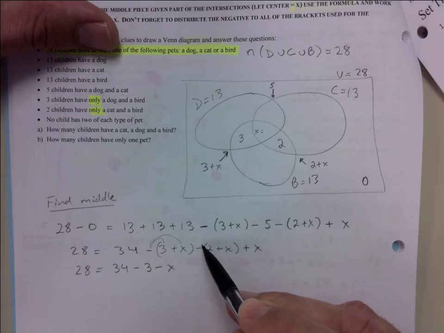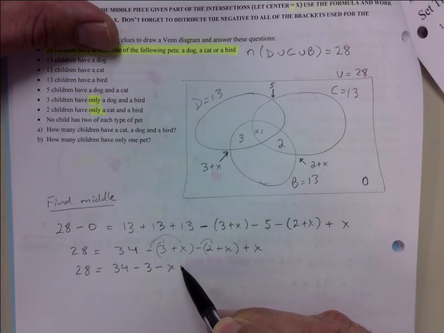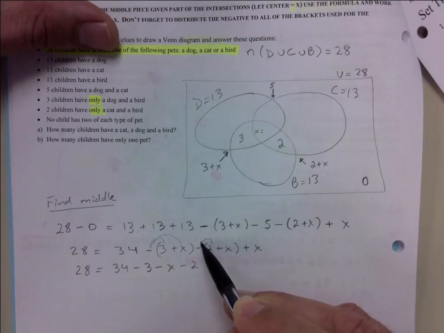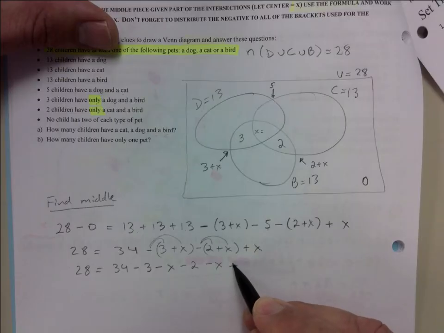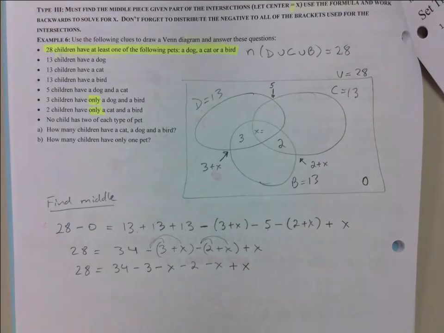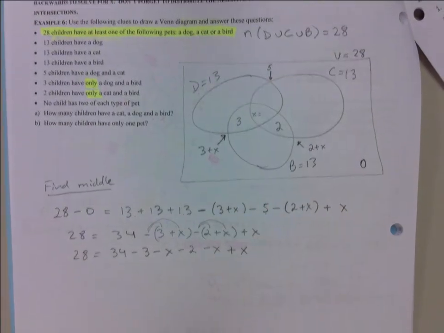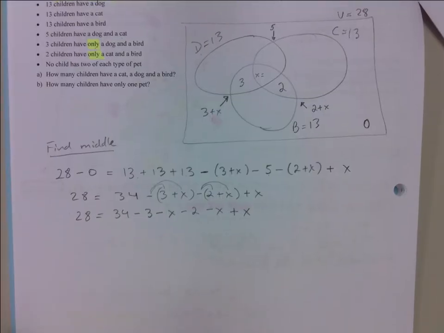Go over to this one. Negative 1 times 2 is negative 2. Negative 1 times x is negative x. And we go plus x. Oh, you can't see that, sorry. Is that better?